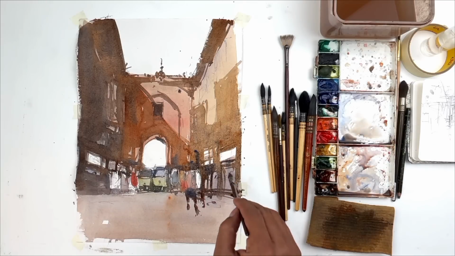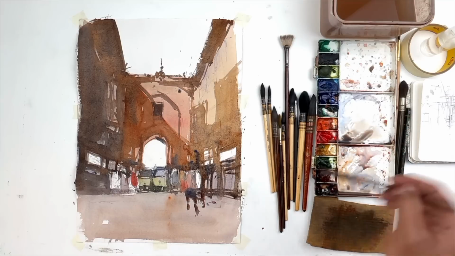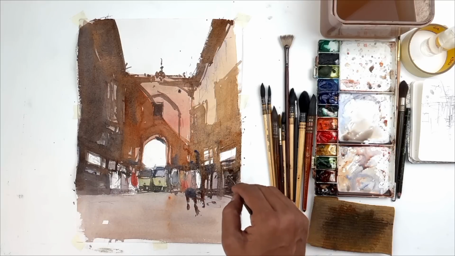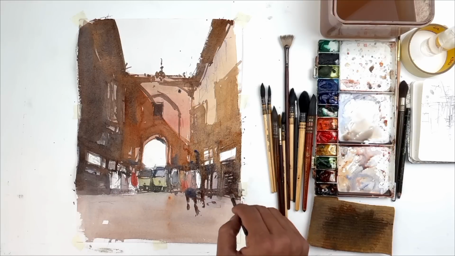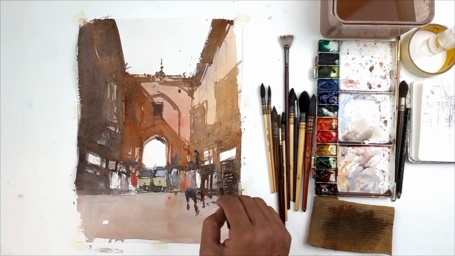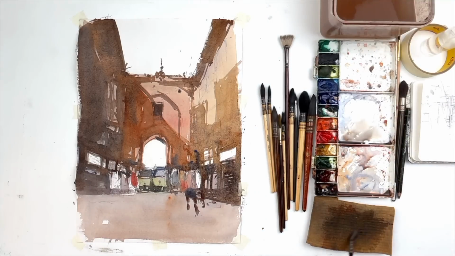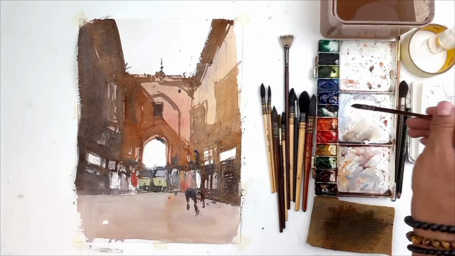It's your impression, your expression of representing things, and art is about bringing clarity to you first before your audience. So that's a very important thing to remember.